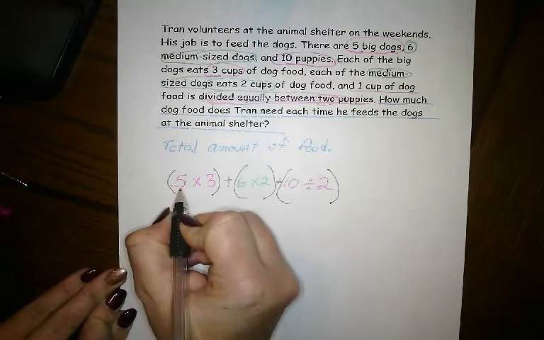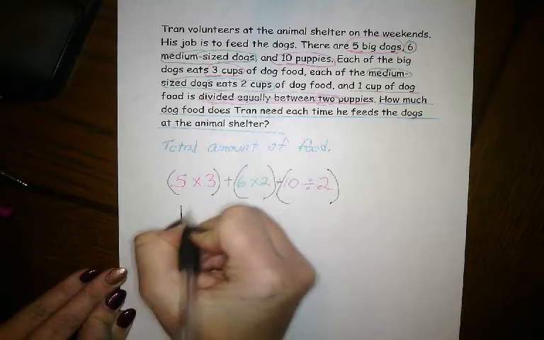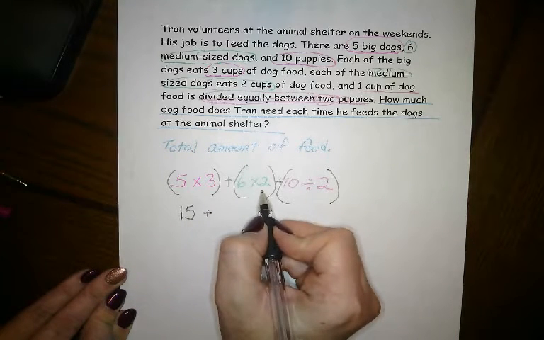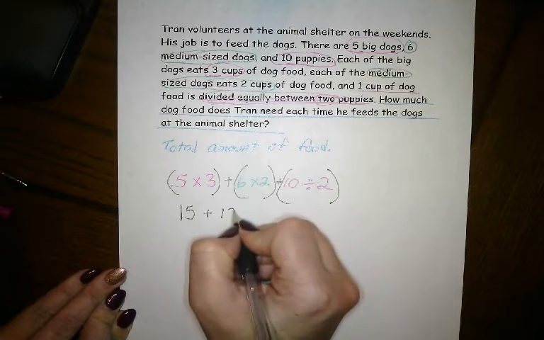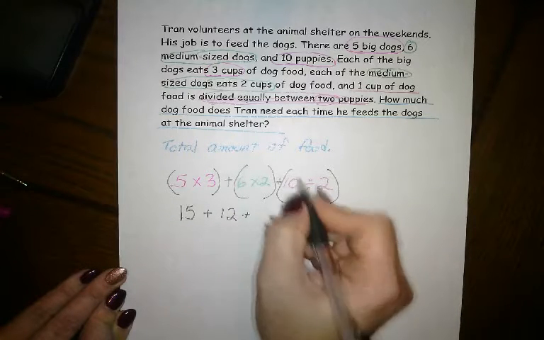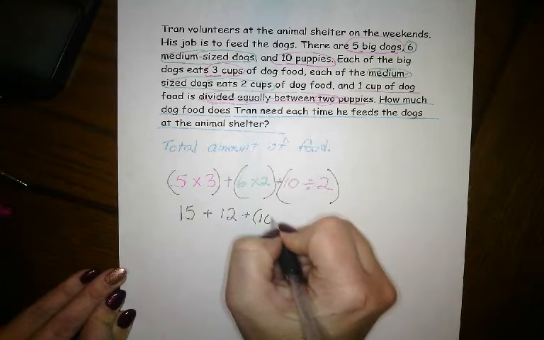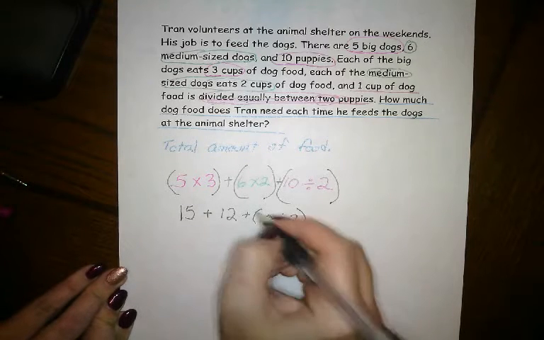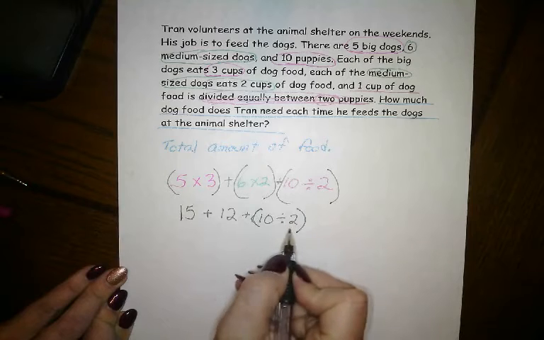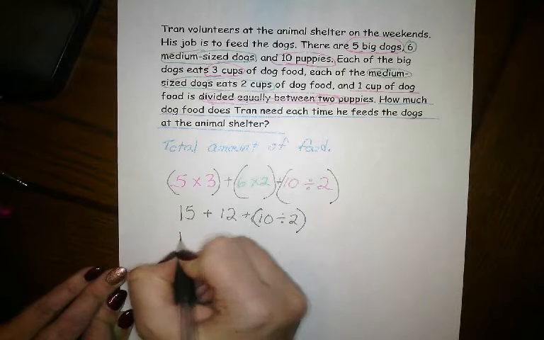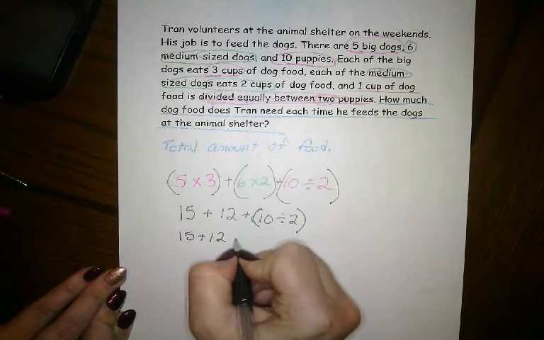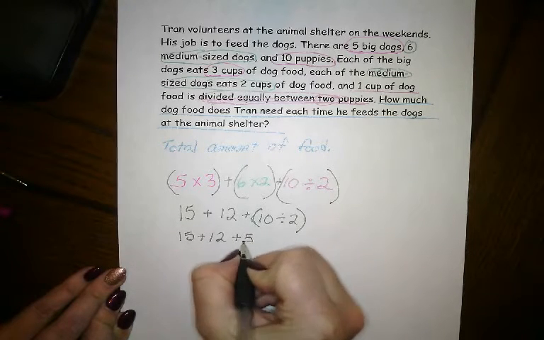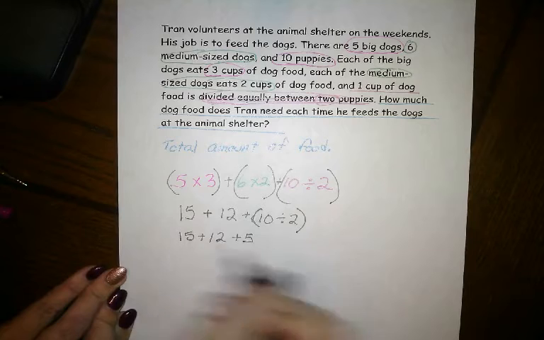So we can see that 5 times 3 is 15, plus 6 times 2 is 12. So then I'm just going to bring this part down because it's a different operation. Next I'm going to take care of whatever is in these parentheses. So I'm going to keep 15 plus 12. What is 10 divided by 2? That would be 5.